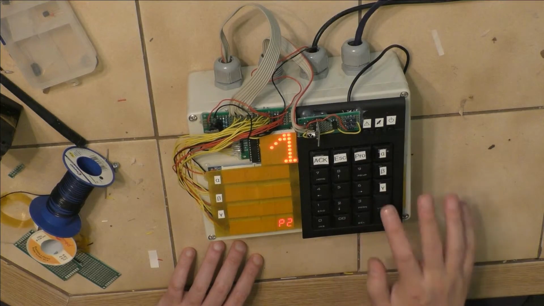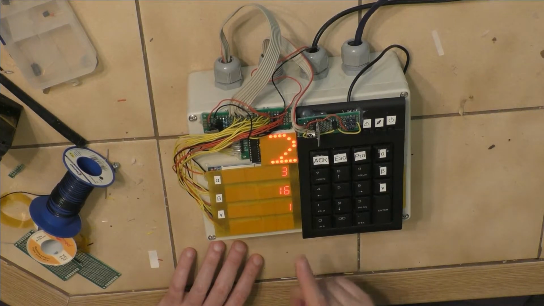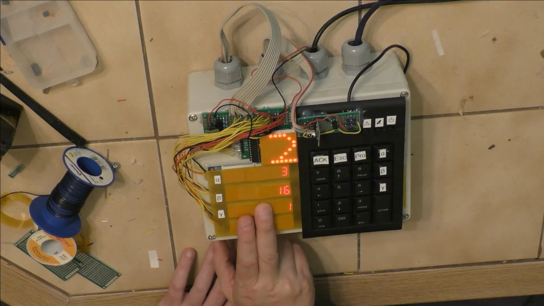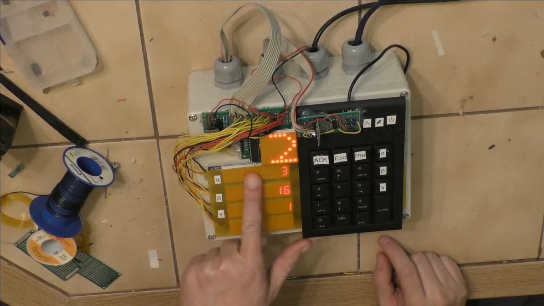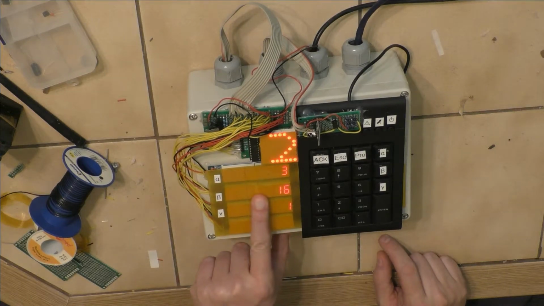We go to program 2, which is the main home automation control. This is the channel which we are on, this is the device we are on, and this is the state we are on.